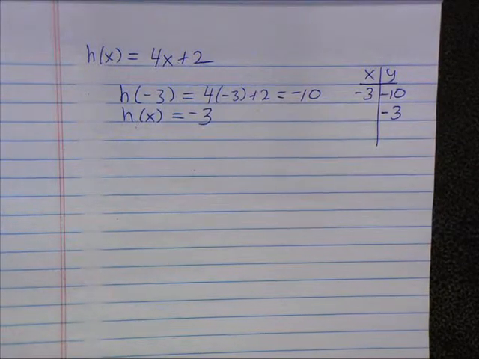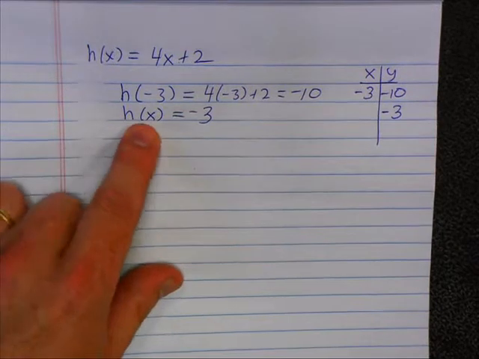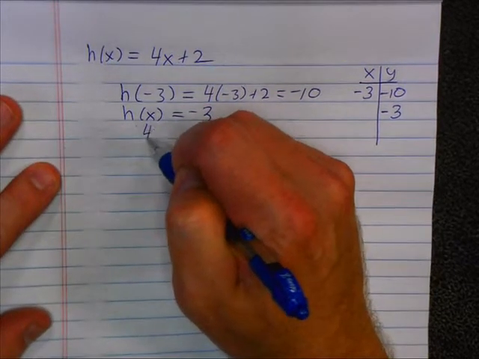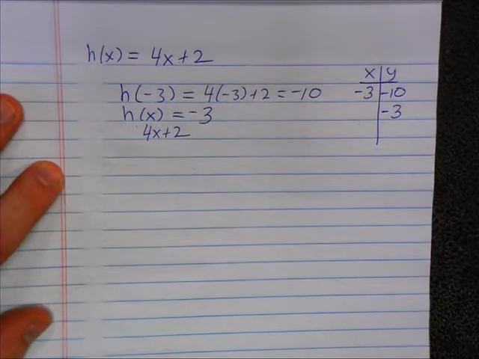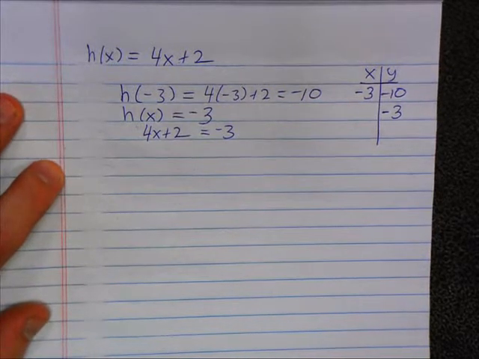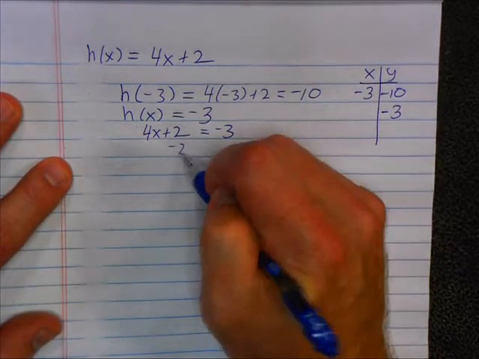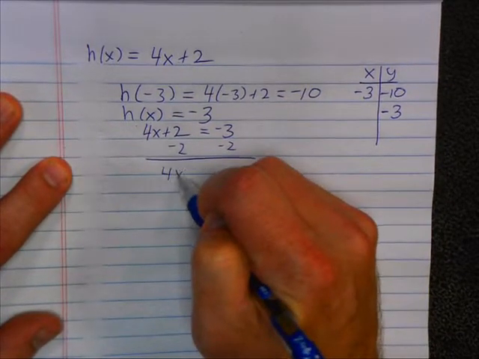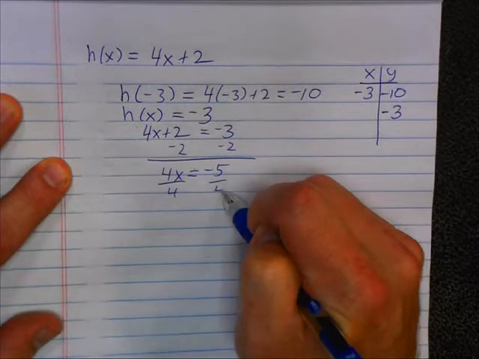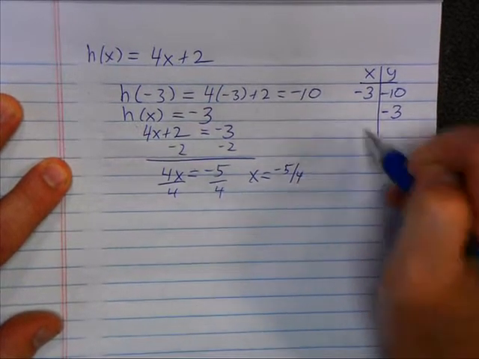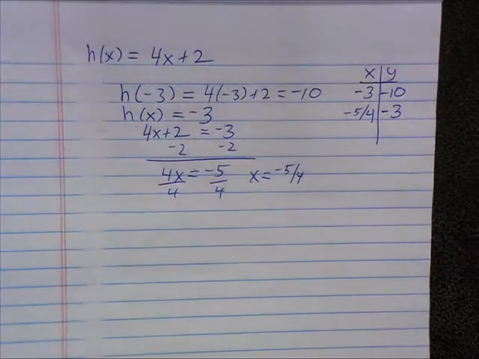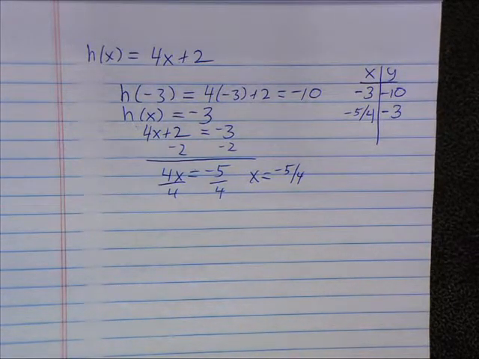That's correct. The formula for h of x is 4x plus 2. So instead of writing h of x, I write 4x plus 2 equals negative 3. And then I just need to solve that equation. And how would you solve that equation? Subtract 2 on both sides. 4x is negative 5. Divide by the 4. x is minus 5/4. Notice the big difference in those two symbols. Where I place a number in the symbol makes a big difference in what you do. Where I place a number tells you if I'm giving you the x number or the y number.